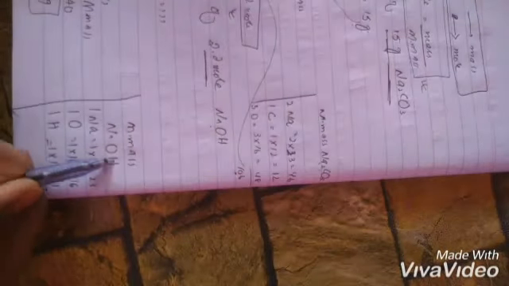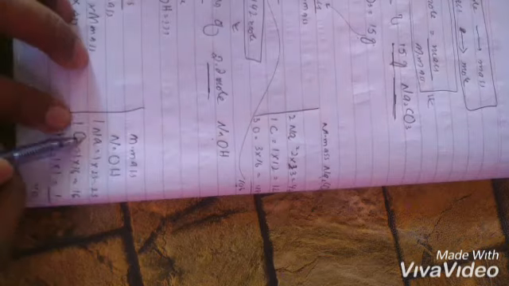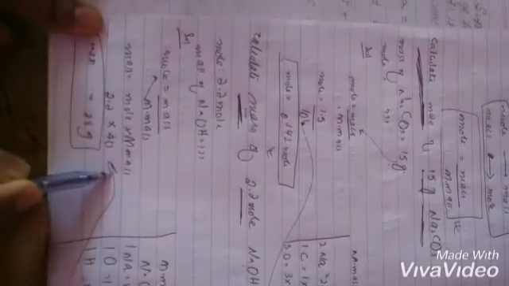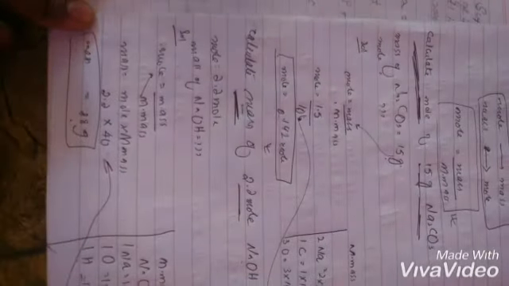Just place mole, and molecular mass with the similar concept on the right side adjacent to the formula. We have to calculate molecular mass: 1 sodium, 1 oxygen, 1 hydrogen. Just write their atomic masses, multiply them, add them, place it over here. Just multiply this and it is your answer in grams.